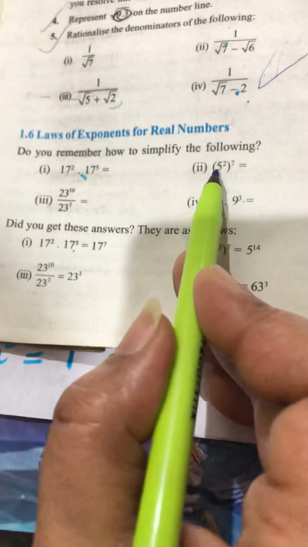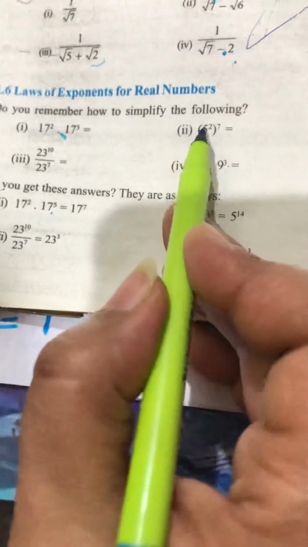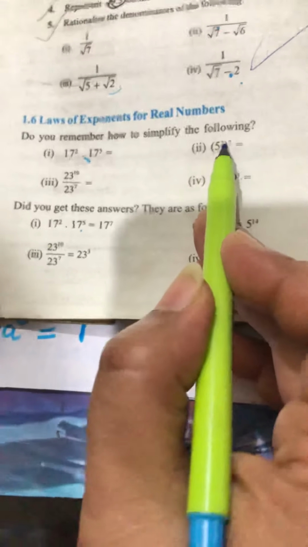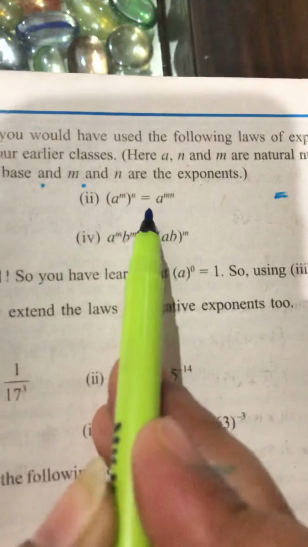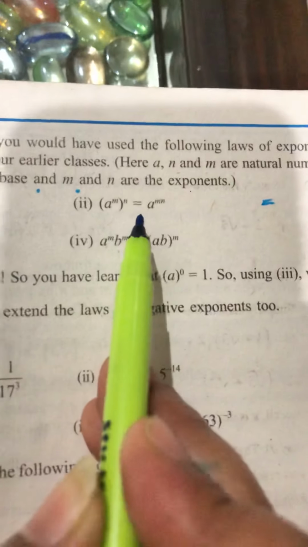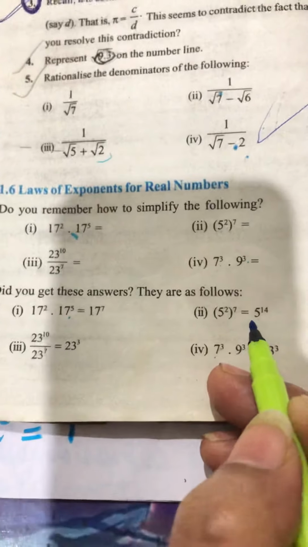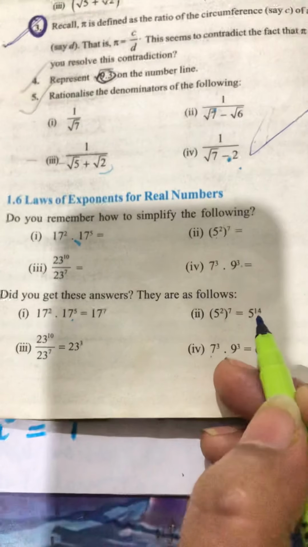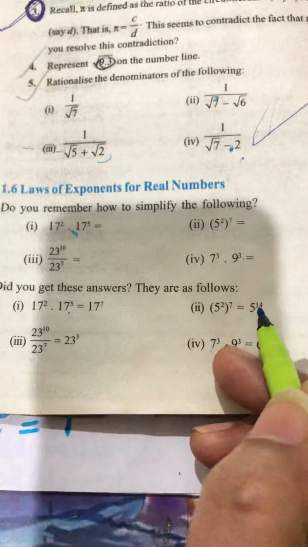Now you can see second part, 5 raised to power 2 whole power 7. If we compare it with the law a raised to power m whole power n, we get a raised to power mn. M and n will be multiplied. The powers will multiply. So using that law we can solve it, and the answer we will get is 5 raised to power 14, because 2 and 7 when they multiply give 5 raised to power 14. So this is the second law.